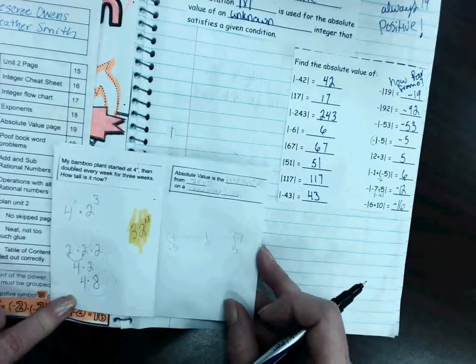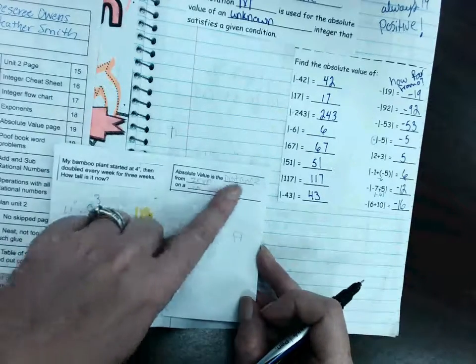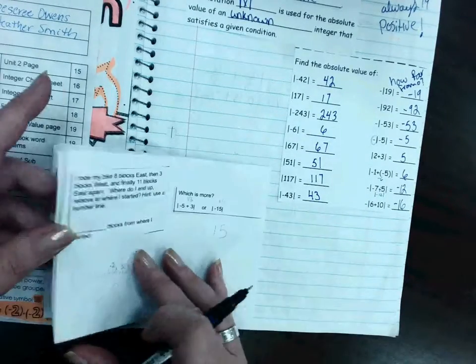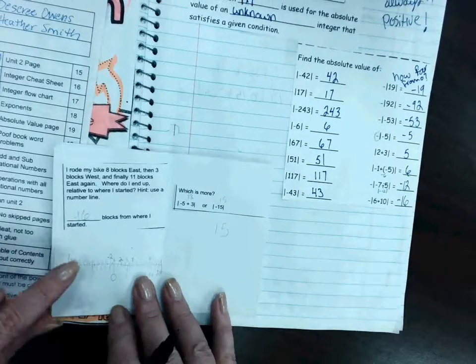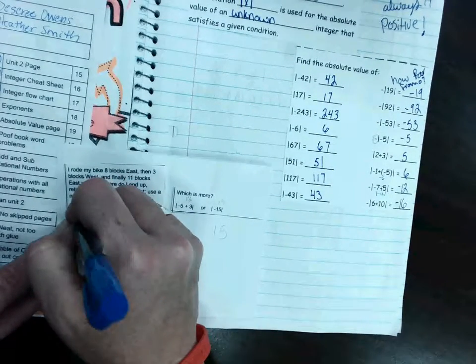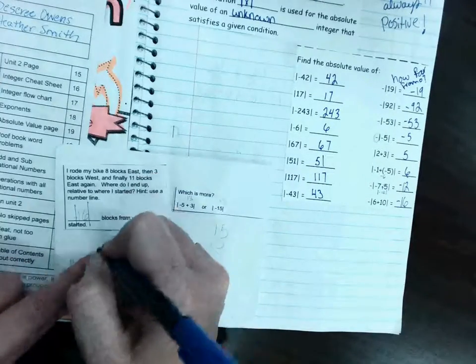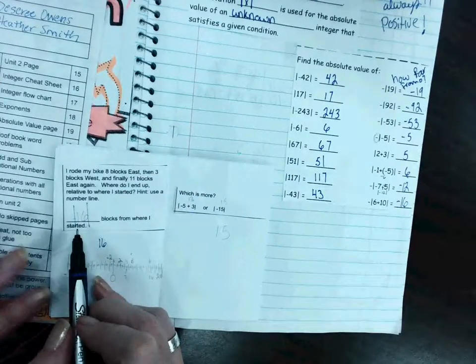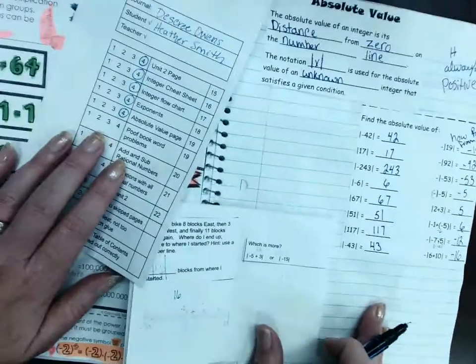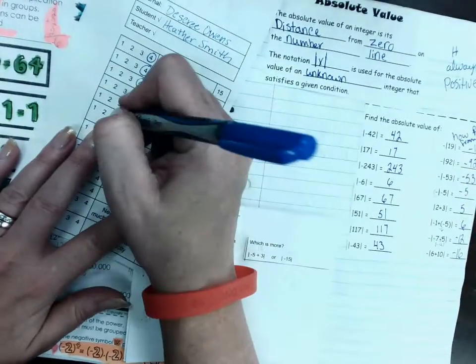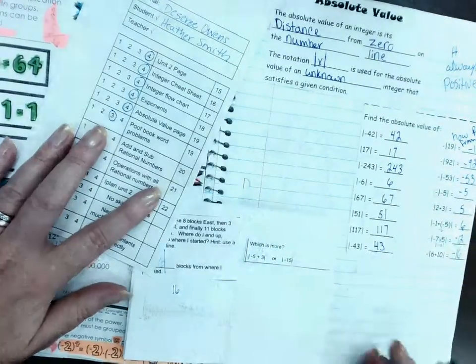32 inches. And then absolute value is a distance from 0 on a number line. And then 16 blocks from where I started, but since that's the absolute value of 16, it's going to be a positive 16. Miss Owens had a negative 16 there. I know she knows that. She just never went back and fixed it. So I'm going to give her a 3 on that.